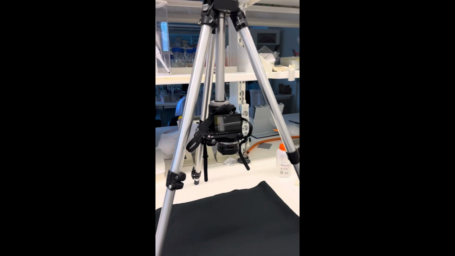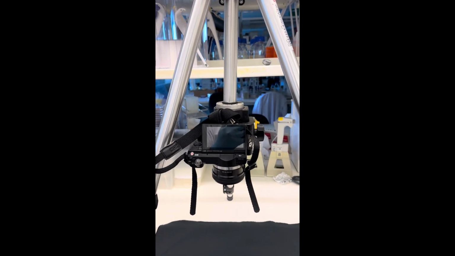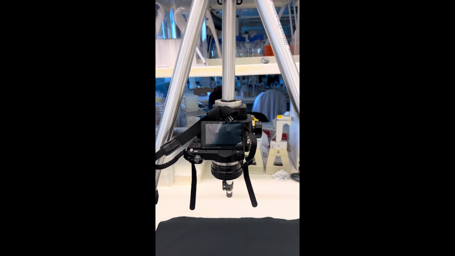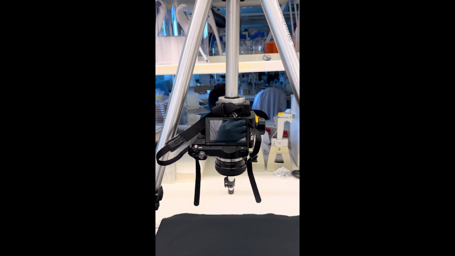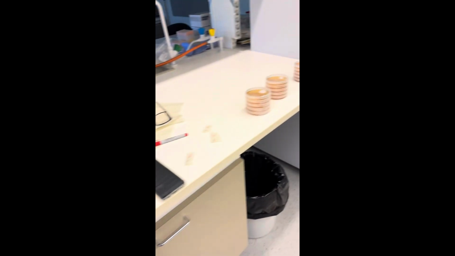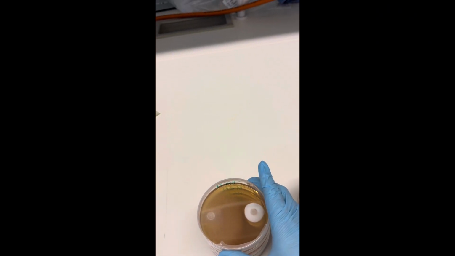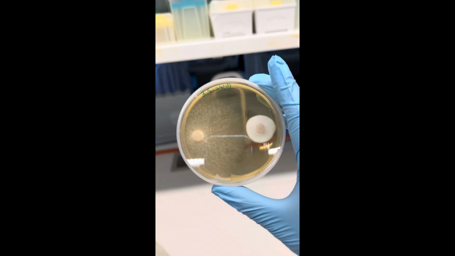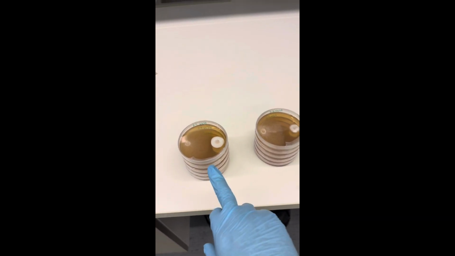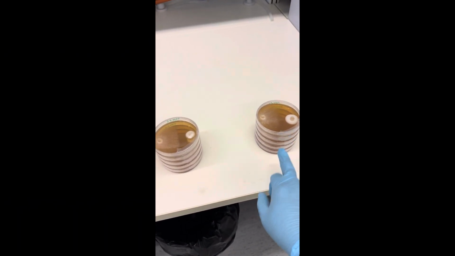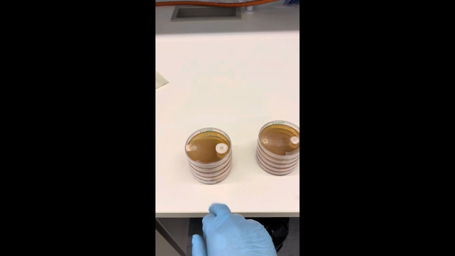I have already installed the camera here on the stand because I need to take snaps of the plates, as I have to record them for publication purposes. First I can show you there are 3 different species, 1, 2 and 3, and each of them has been replicated 5 times for each treatment.